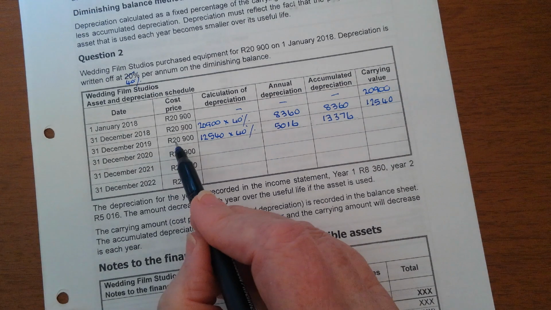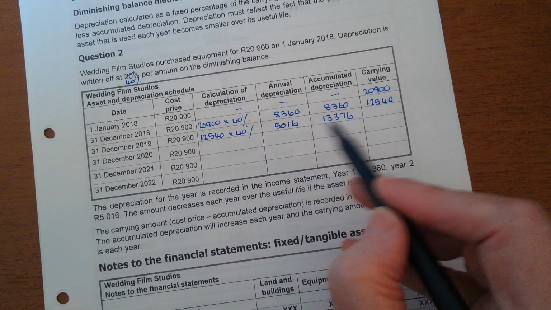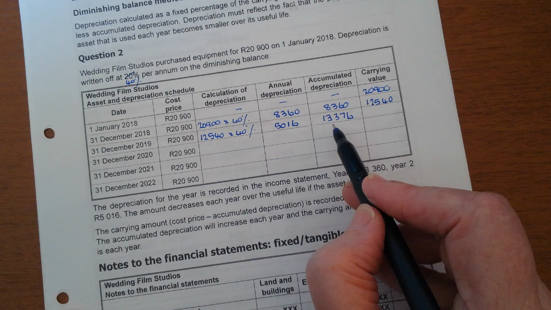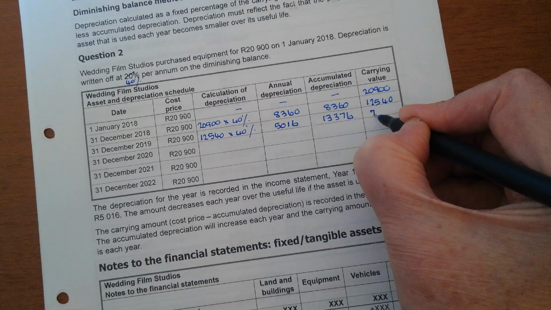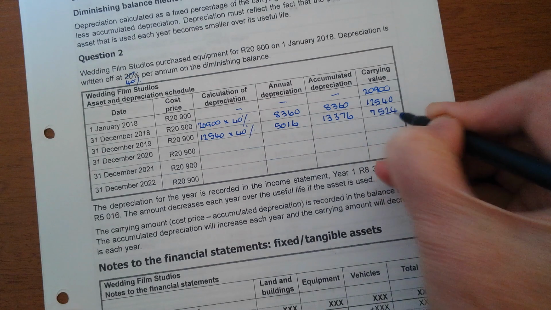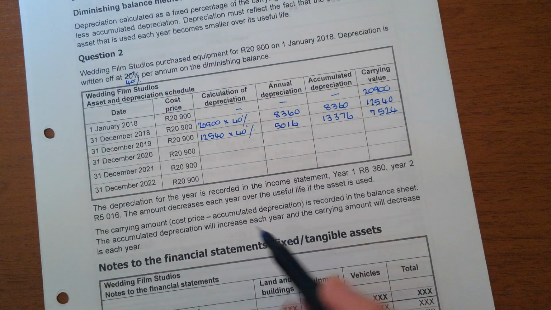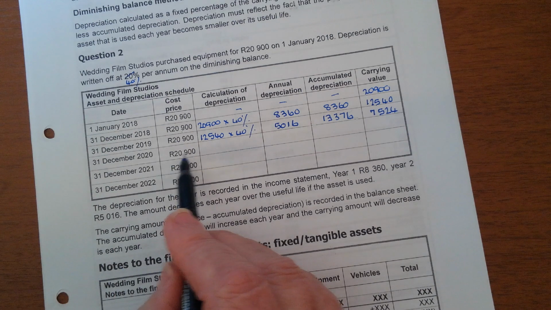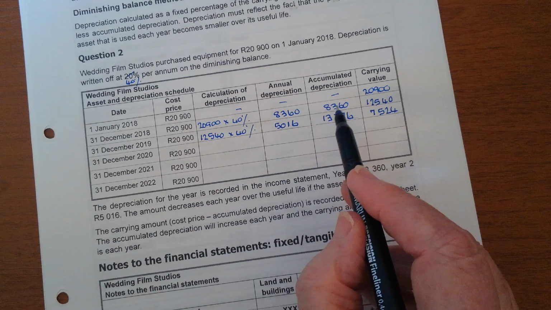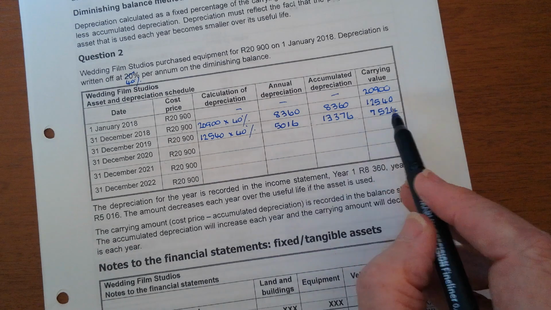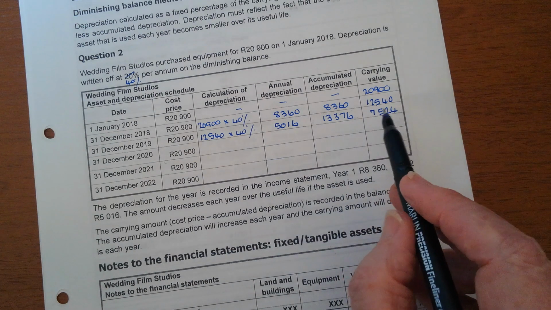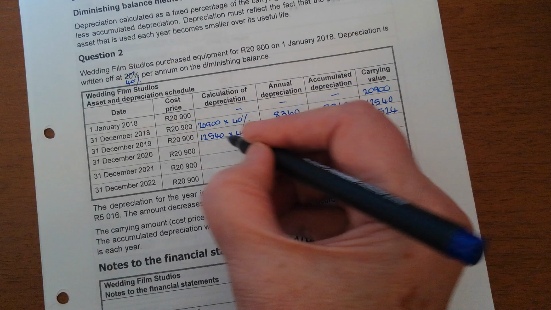Okay, then I take the cost price 20,900 minus the accumulated depreciation, and the carrying amount will then be 7,524. During 2020, I will take the 20,900 again, minus the total accumulated depreciation, 13,376, or I can just use the carrying amount of 7,524.